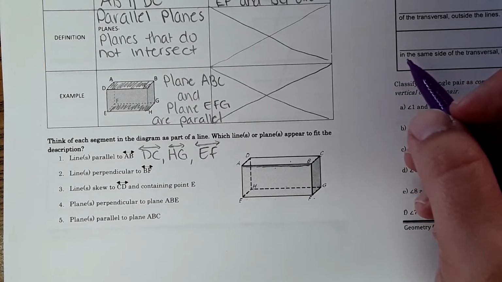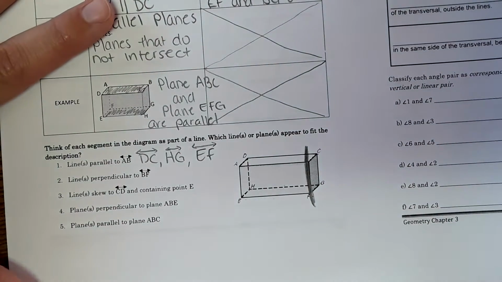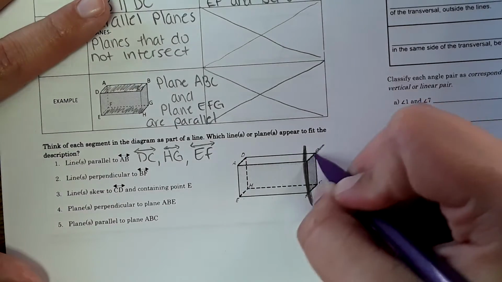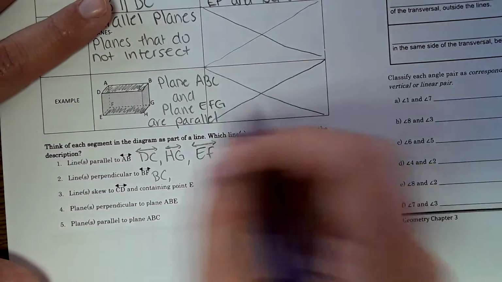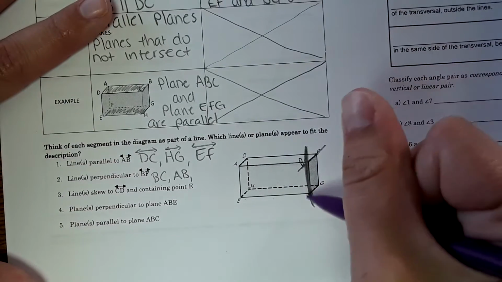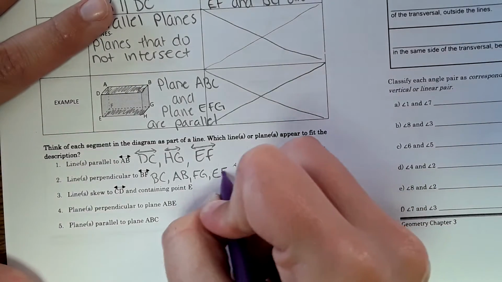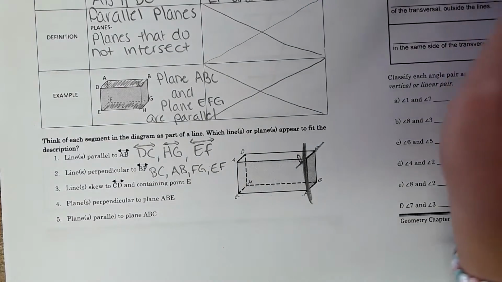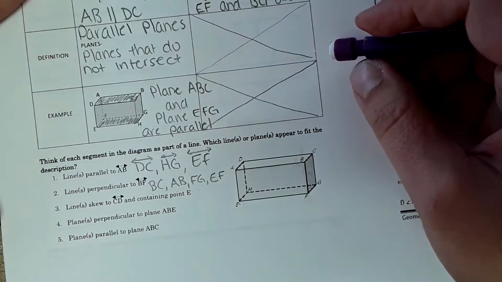Then it says lines perpendicular to BF. So BF right here. Lines perpendicular to that would intersect and make a 90-degree angle. So the lines that would do that would be right here. Let's see, that was B, right? So maybe BC, AB, also FG down here, and EF. Next. Yes, if this seems simple, just let it be simple.